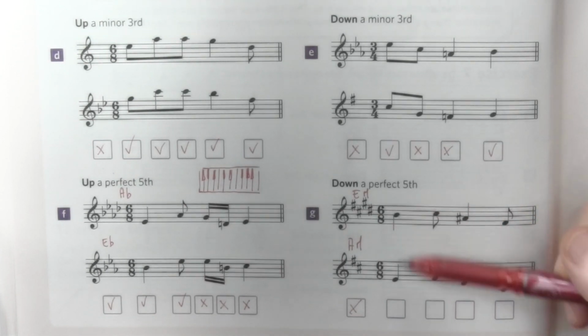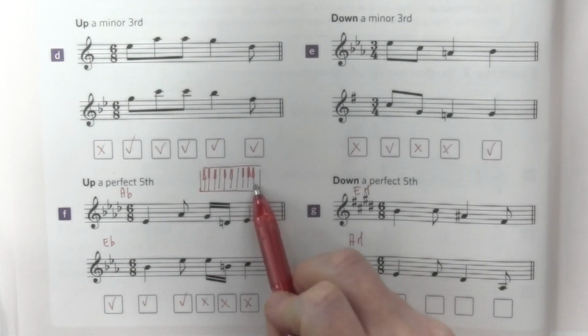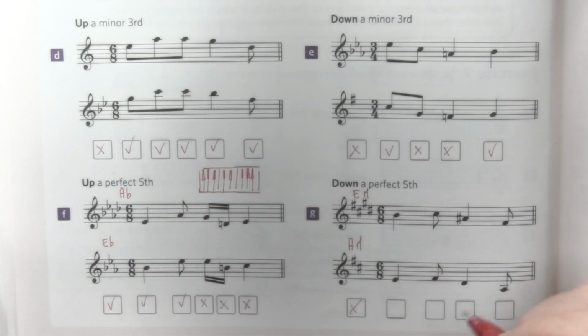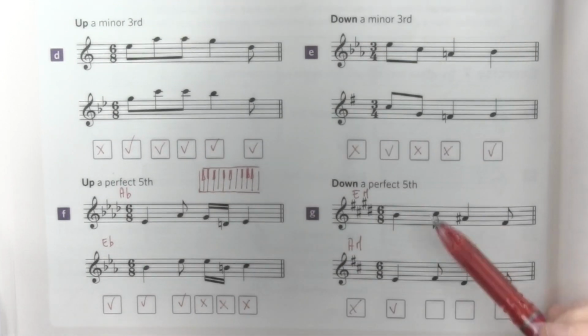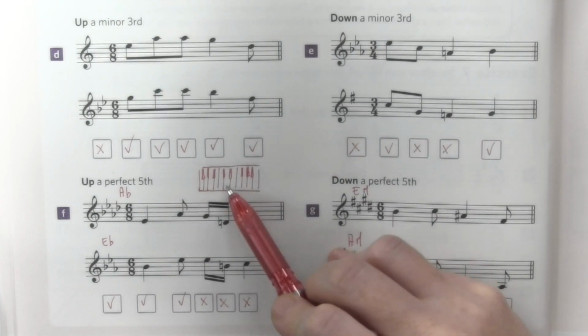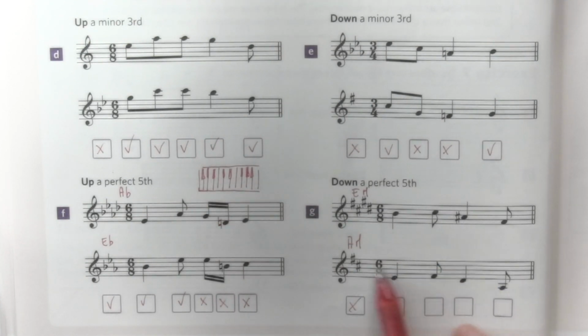Now C, a perfect fifth, B is E. Let's count. 1, 2, 3.5. So E, correct. Do sharp becomes Fa sharp, and that is correct. Anyway, let's count. 1, 2, 3.5. Fa sharp.